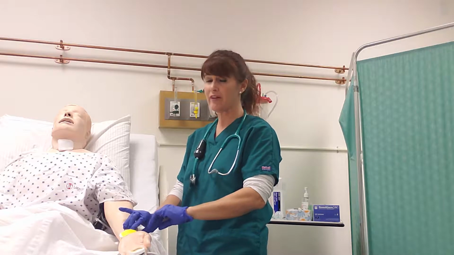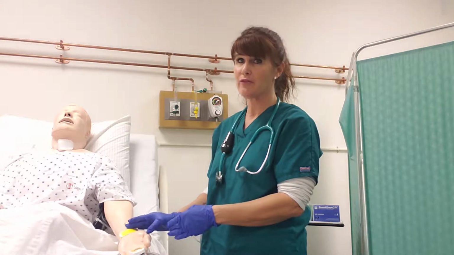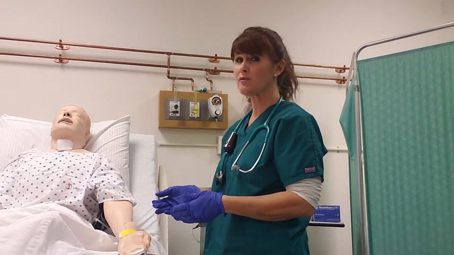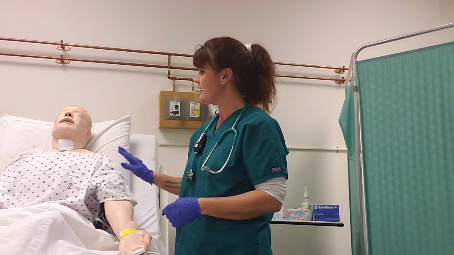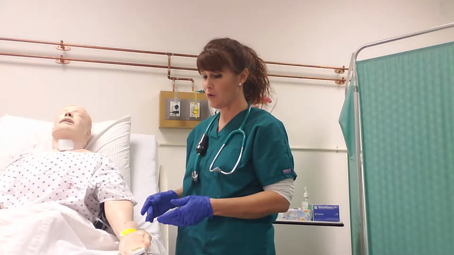Okay, so if you go for about 15 seconds, you can multiply that by 4. Same thing when you're getting the respiratory rate. If you can take 15 seconds to look at it, then you can multiply it by 4.